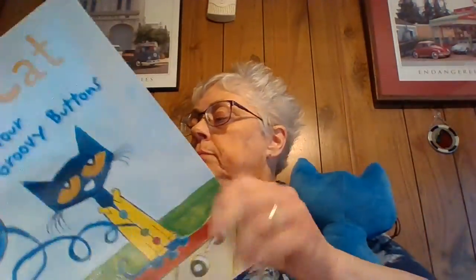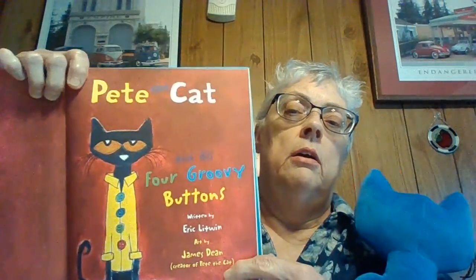I'm going to read for you one of the first books that I ever read about Pete the Cat. It's called Pete the Cat and His Four Groovy Buttons. It was written by Eric Litwin and the artist is James Dean, who is the creator of Pete the Cat. Here's our cover page.